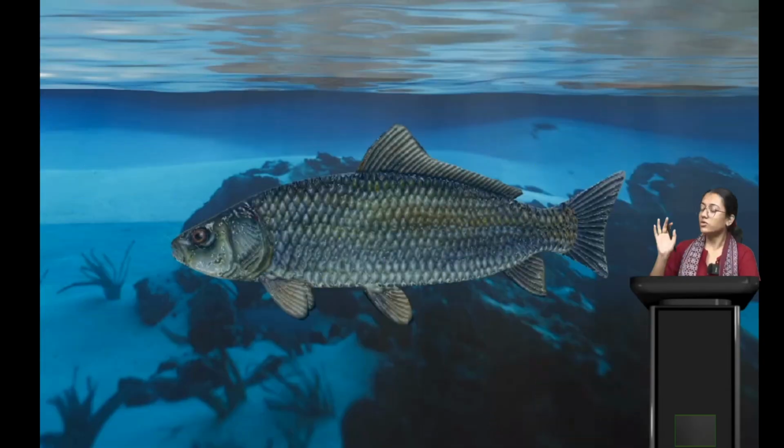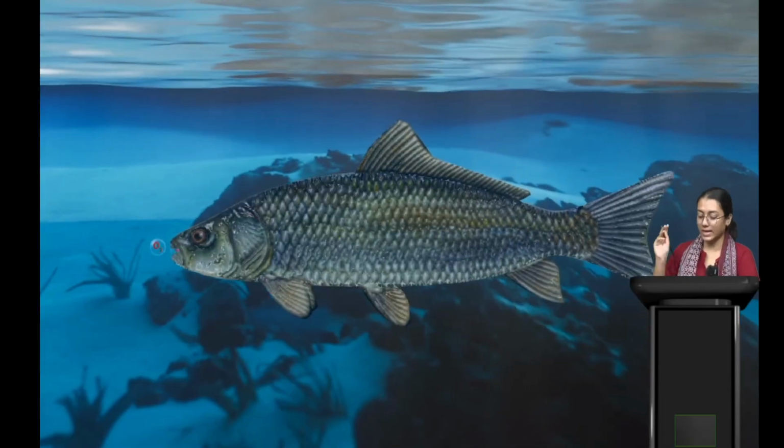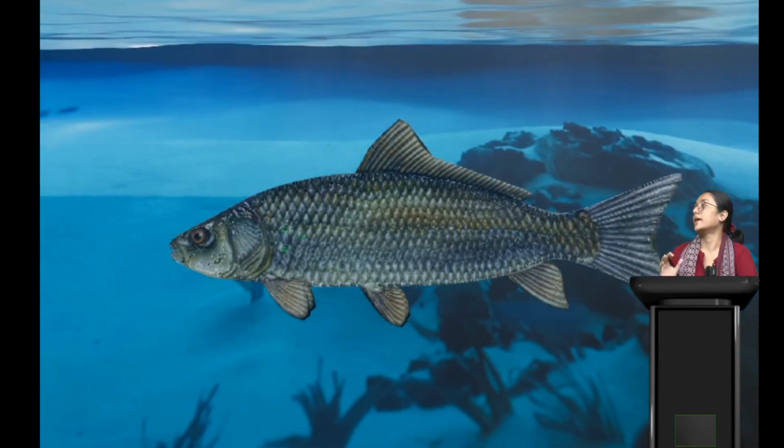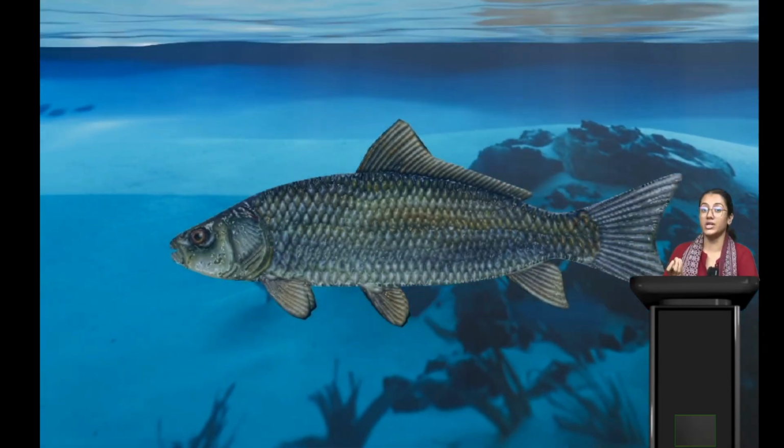Clear, everyone? Now there is another case here. See, there is one fish and it is taking some gases from the water. The animals who live in water also have to take oxygen, right?